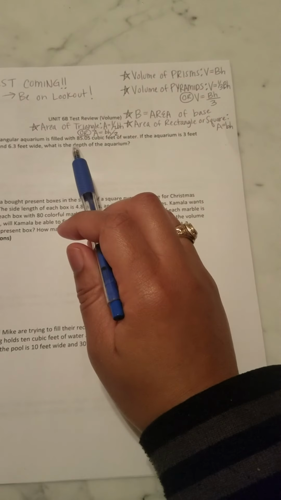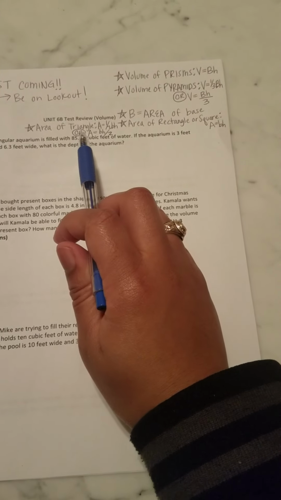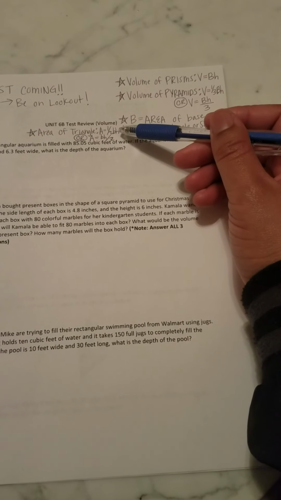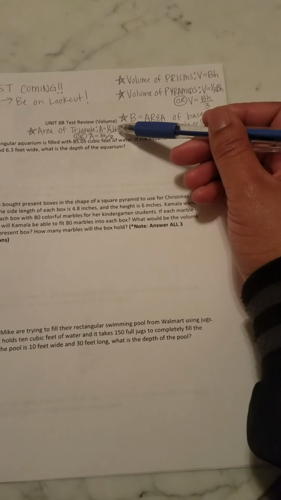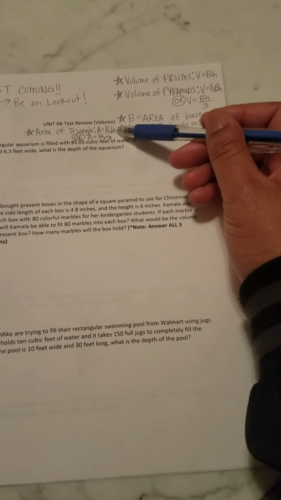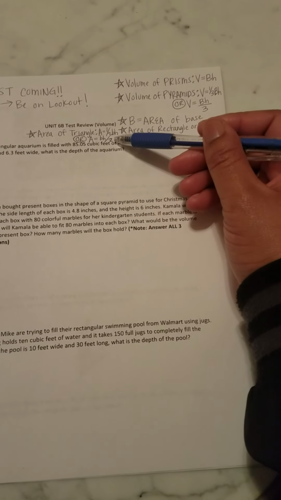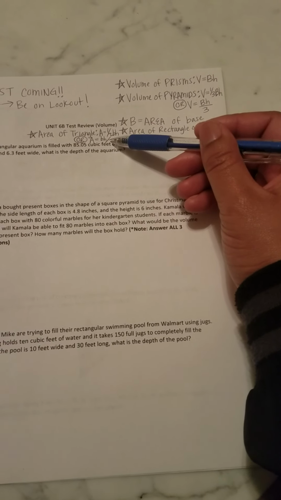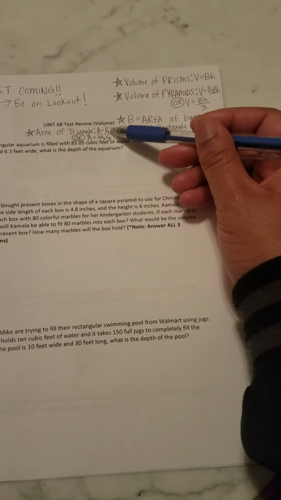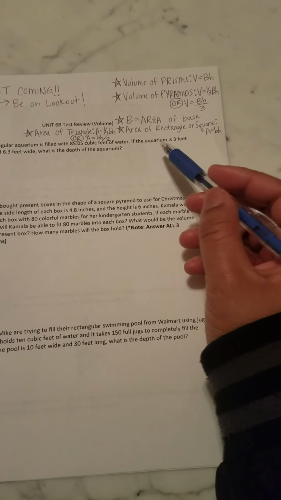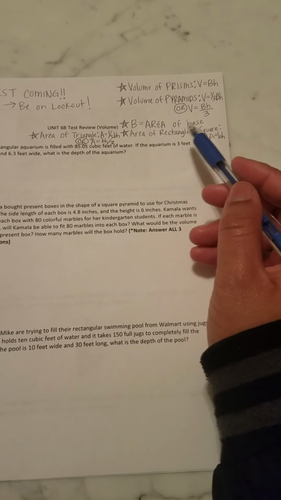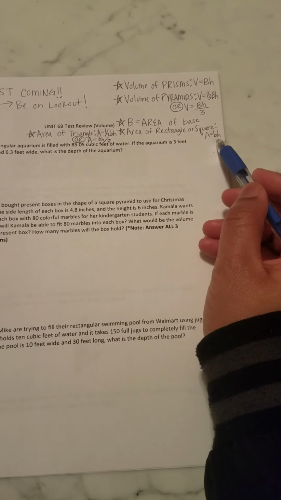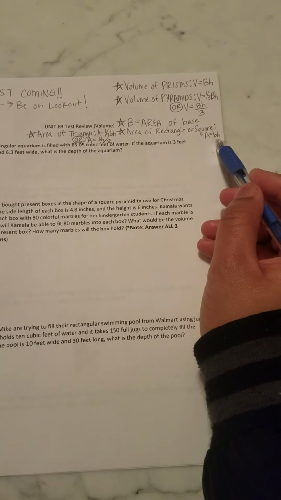Now, the base can either be a triangle or a rectangle. If it is a triangle, then the formula for a triangle is half times base times height, or you can change that to base times height divided by 2, because multiplying by 1/2 is the same as dividing by 2. So either one will work for a triangle. If you want to find the area of a rectangle or a square, it's going to be area equals base times height. So they use the same formula.